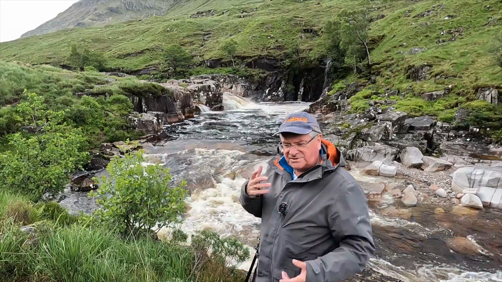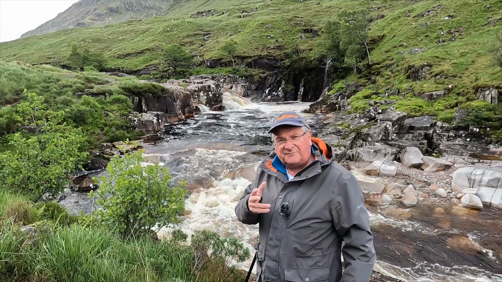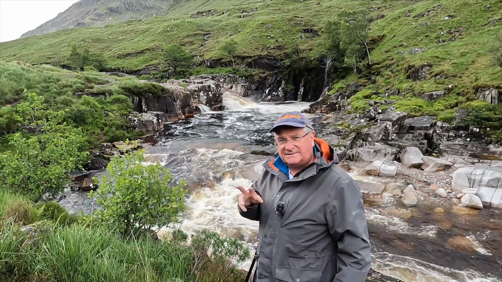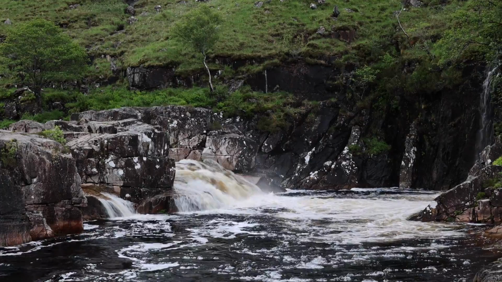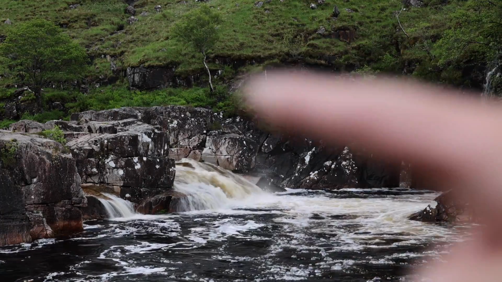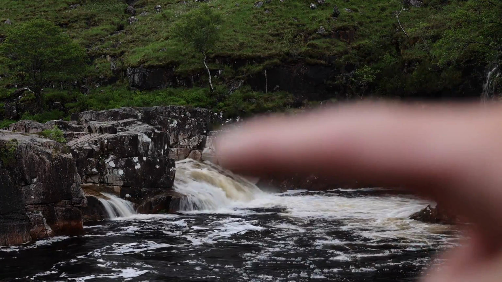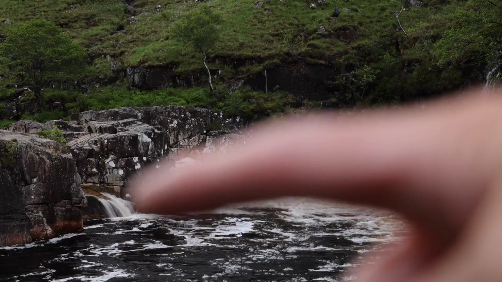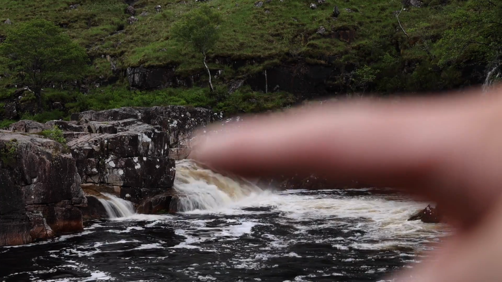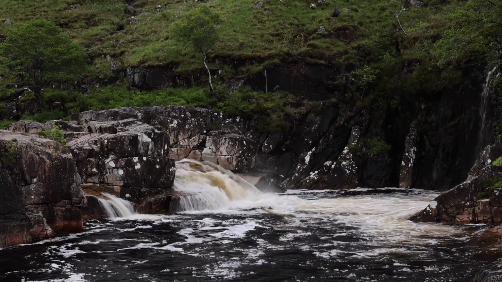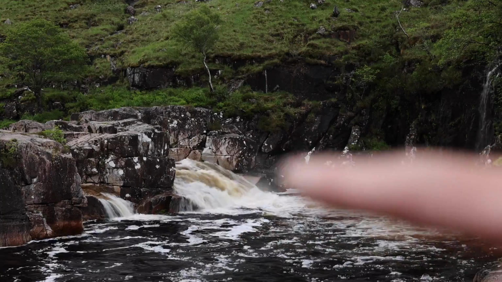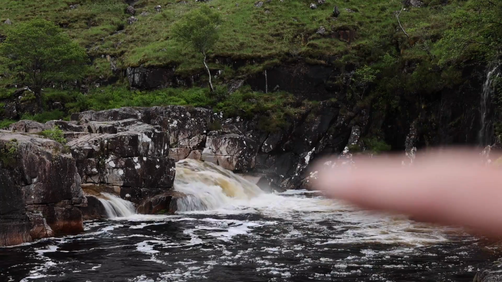Right, so what I'm going to do is share with you the difference shutter speed makes with the water. So there's my scene. I've got the water coming down, I've got the small waterfall on the left hand side, I've got the bigger waterfall on the right, and then I've got all that spray coming into that basin.